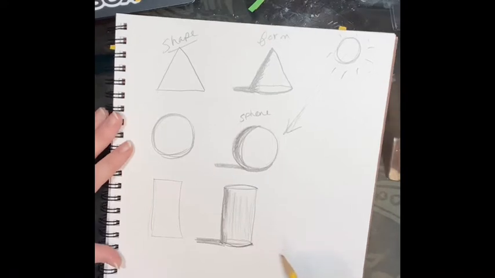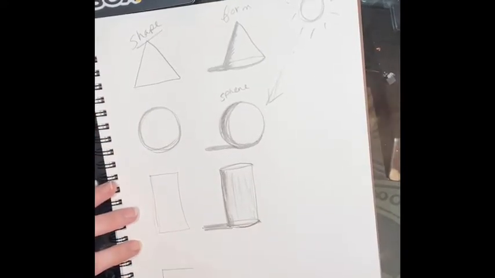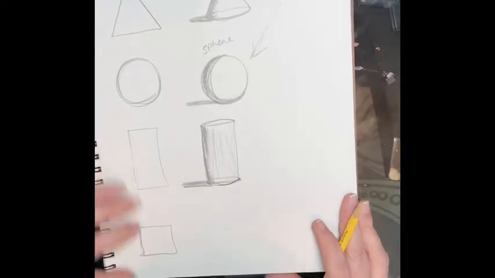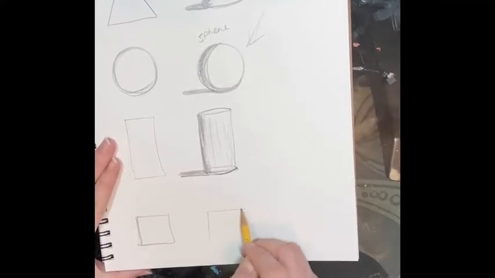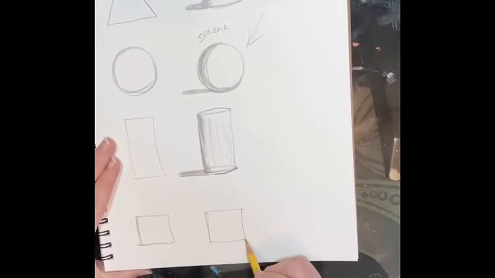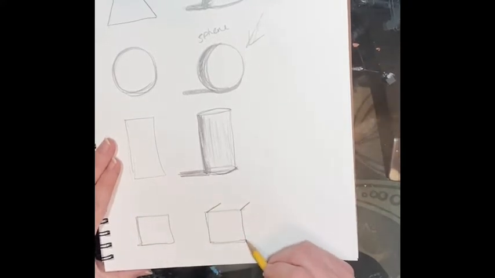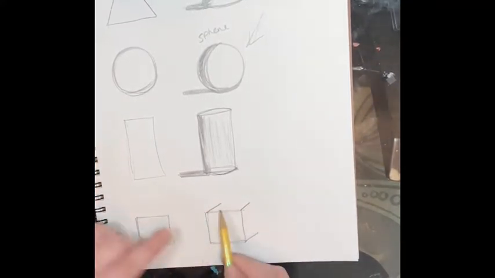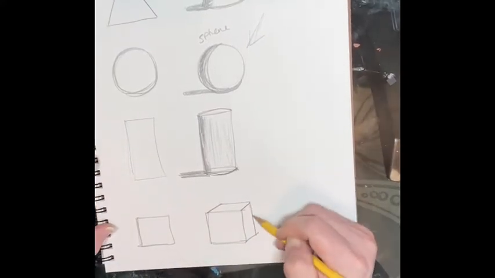Now, the square to a cube is a little trickier. Let's see if we can see my square. Can you see it? A square, yep, you see the square. Okay, and then we're turning it into a cube, which means we're giving it dimension. So I'm going to draw my lines back, back, and back. They're all the same. And then I'm going to close that, and look, boom, it turns into a cube.